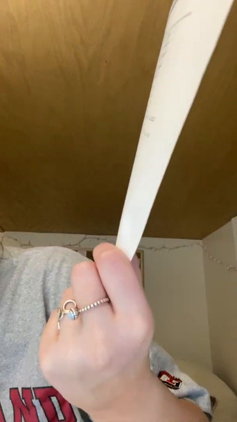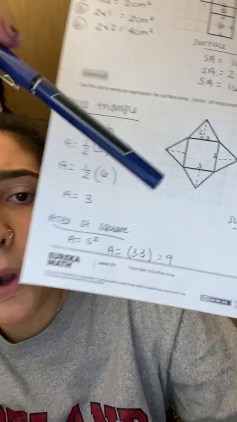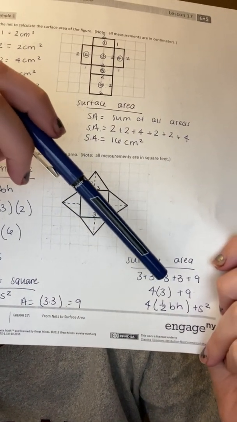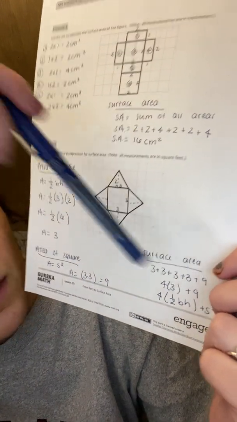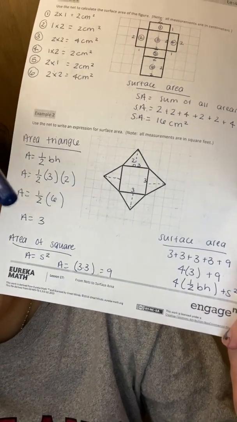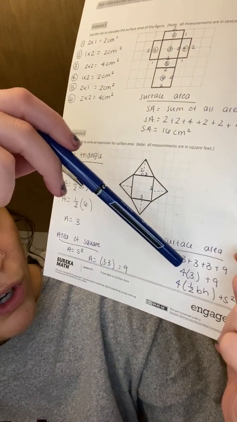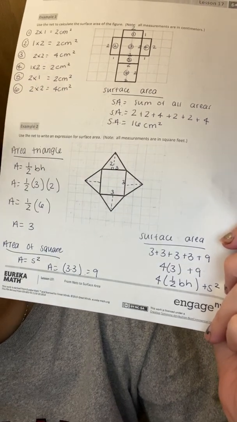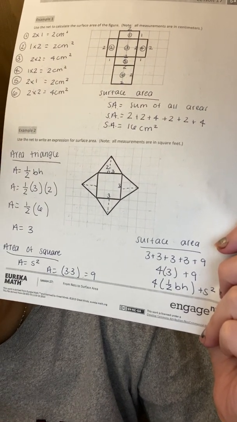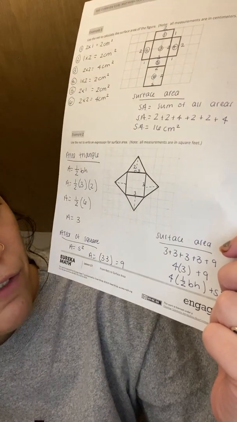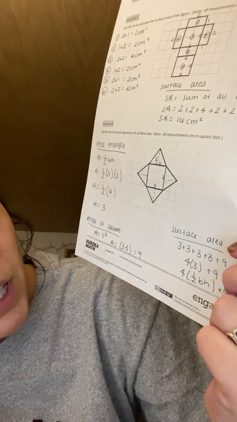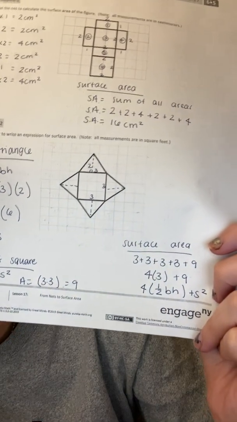So now I have a 3 and a 9, and if I want to find the surface area, I'm going to do my surface area, which is adding them all up, 3 plus 3 plus 3 plus 3 plus 9. And just to simplify this down, I said, okay, I have 1, 2, 3, 4 3s, so I did 4 times (3), plus 9. And now for that, I just did 4 times 1/2 base times height plus S squared. And that's how I did that.